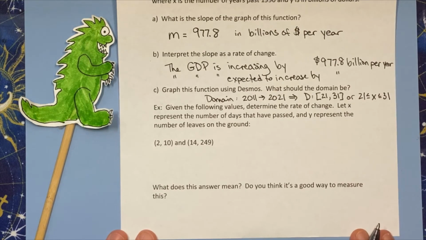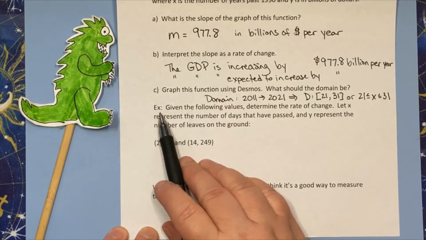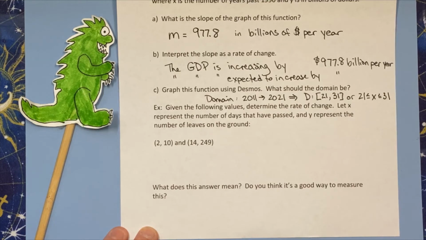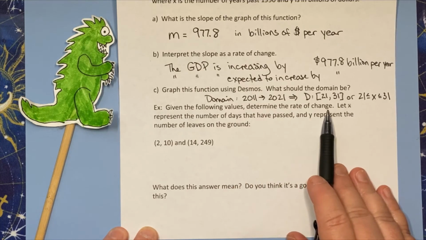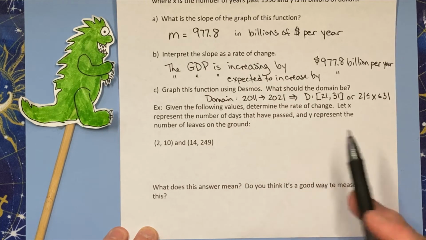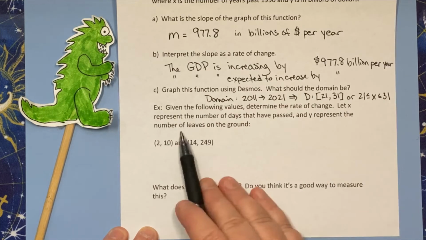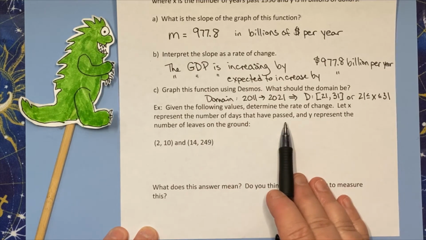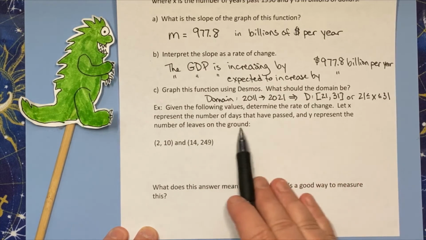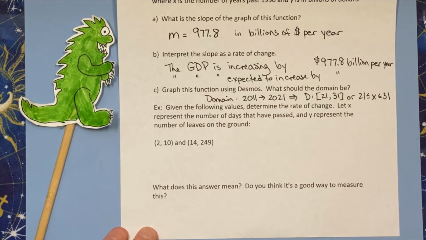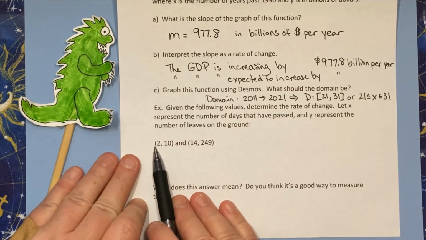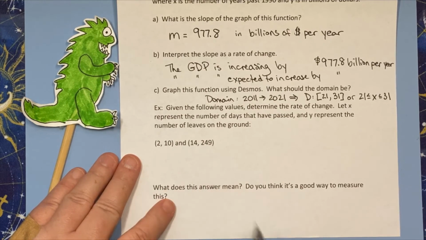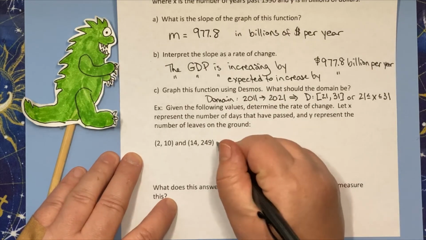What did I do? Well, my solution for this was to come up with a far simpler example. So for my example, I'm going to look at leaves. Given the following values, determine the rate of change. Okay, so rate of change, otherwise known as the slope for us right now. Let X represent the number of days that have passed, and Y represents the number of leaves on the ground. So I've simplified it a lot. I'm not giving you a lot of details. But basically, I say (2, 10) and (14, 249). So what does this mean?